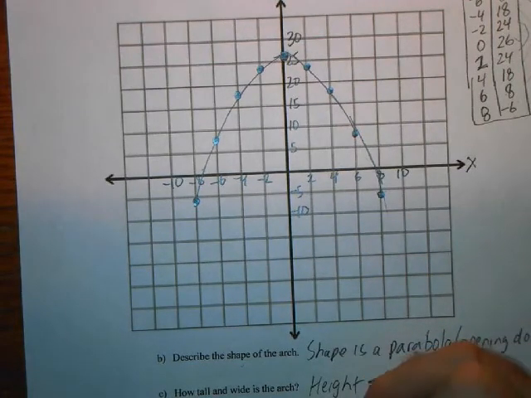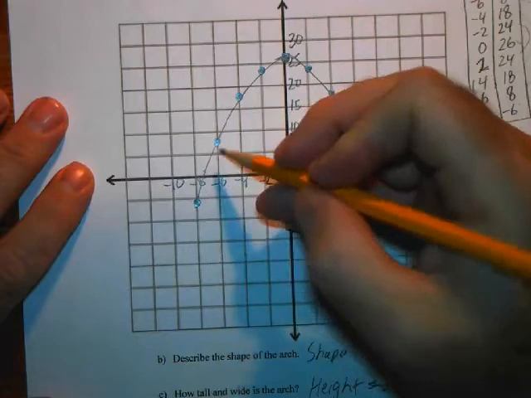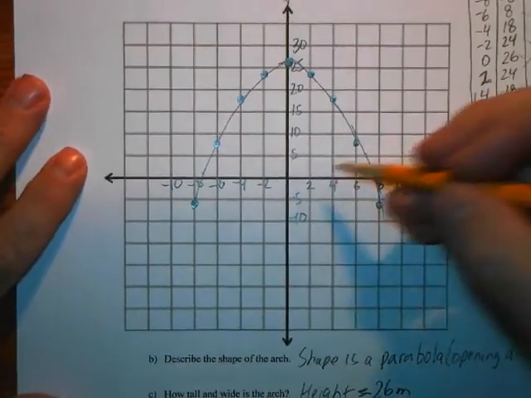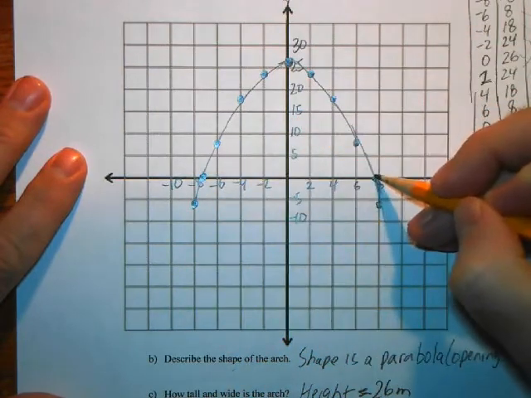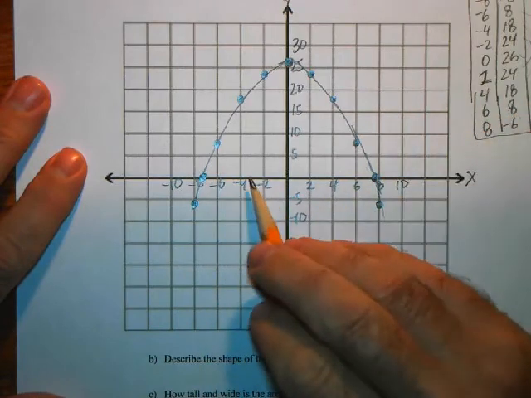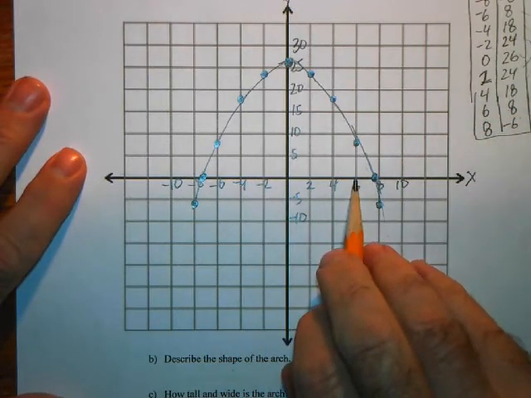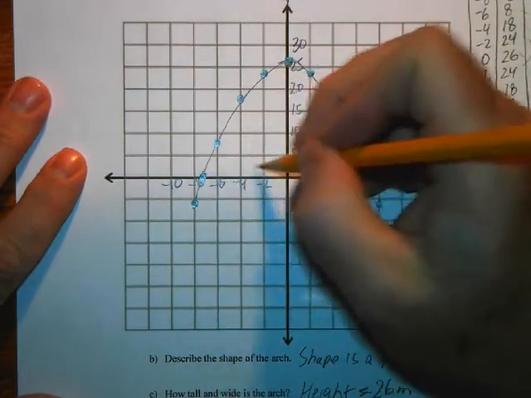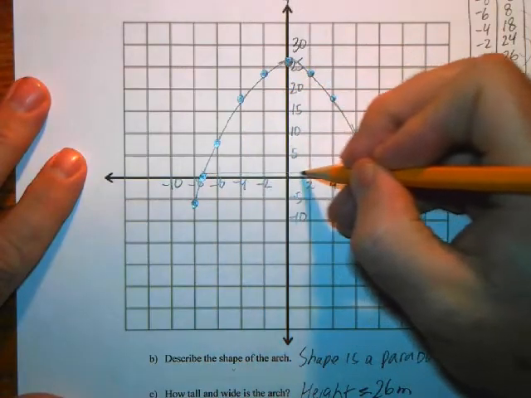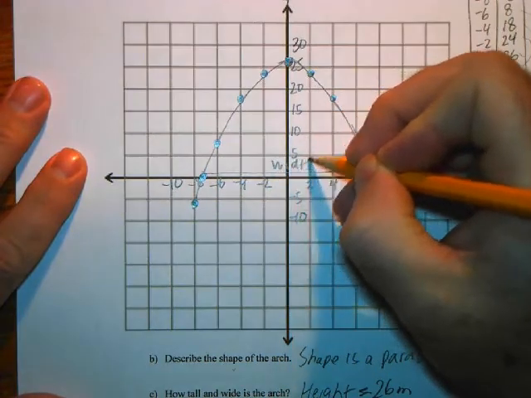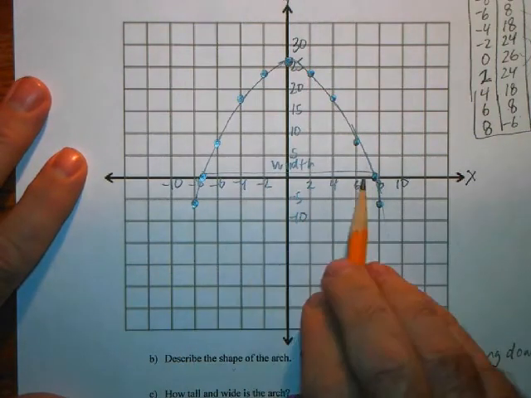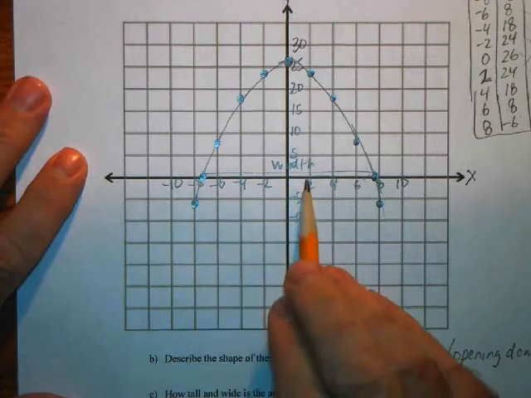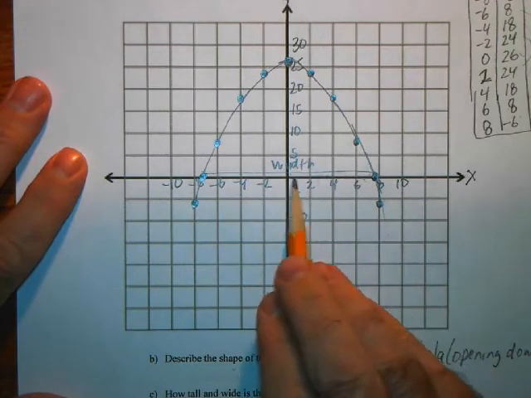And then the width. This is a little bit trickier. Just like the last graph I did, I don't really have the exact values where the x-intercepts are, but it looks pretty close, somewhere between 7 and 8. So what I want to know is how far this whole width is. I know it goes from 0 to this value and 0 to this value, but these two values are the same, one's just negative. So it's basically double this distance here.